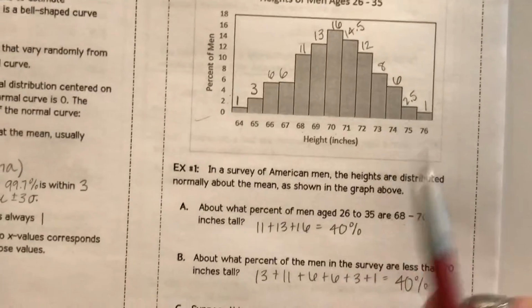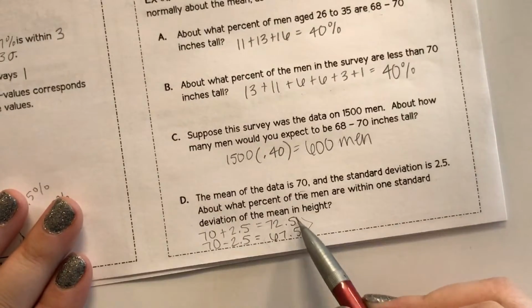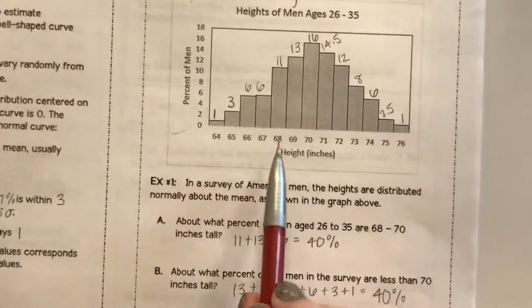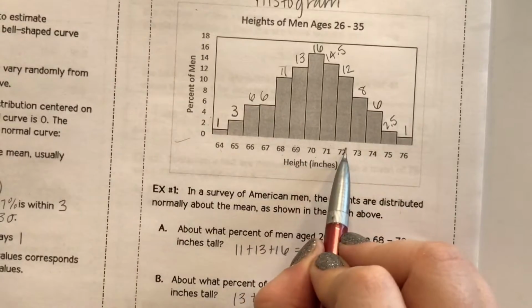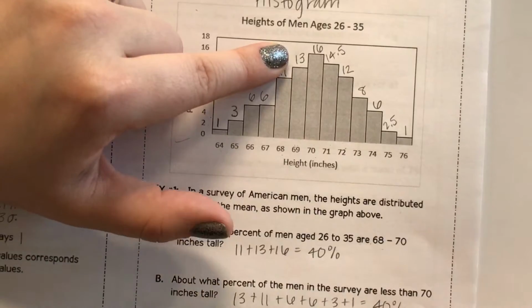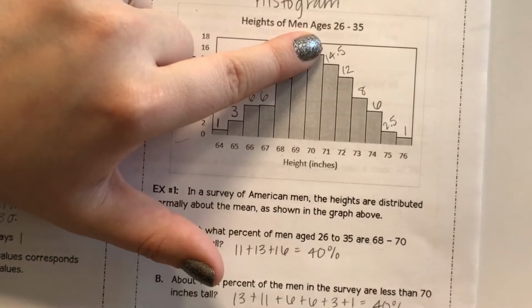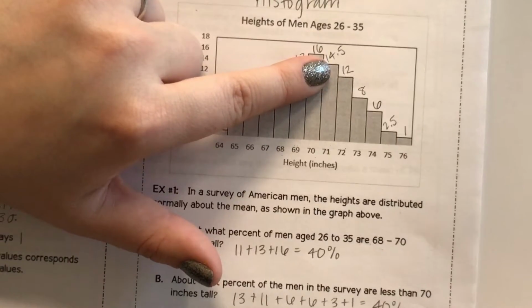So there is no 0.5, so we're going to go 68 to 72. So 68 to 72, so we're going to go 11 plus 13 plus 16 plus 14.5 plus 12.